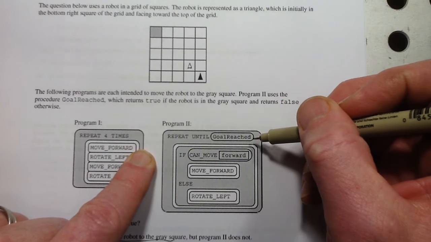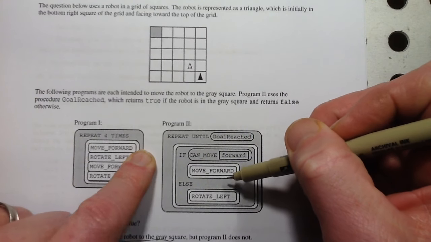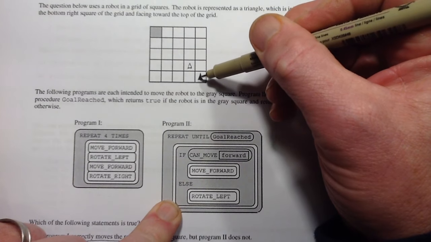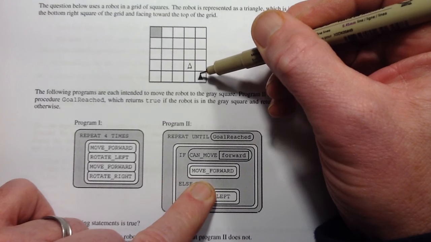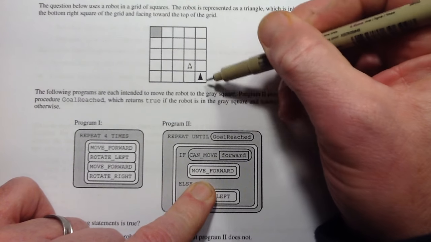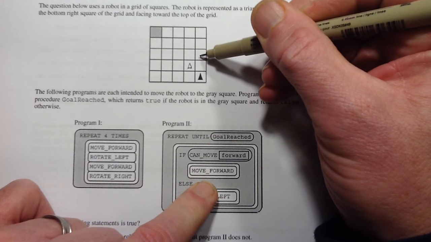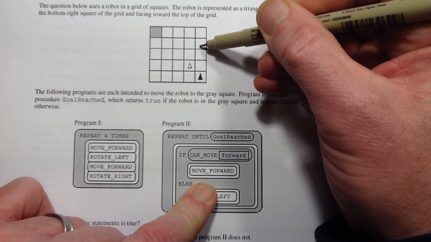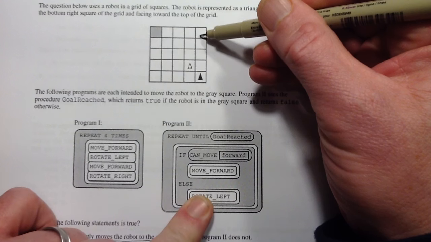Until goal reached, if can move forward, else rotate left. Okay, so that's going to move forward, and then if I can move, so until goal reached, goal is not reached, so it's going to do this again. If can move forward, yes. And then if can move forward, yes. If can move forward, yes. And then we're going to rotate left.